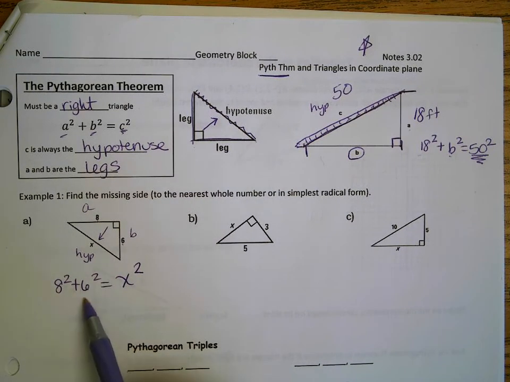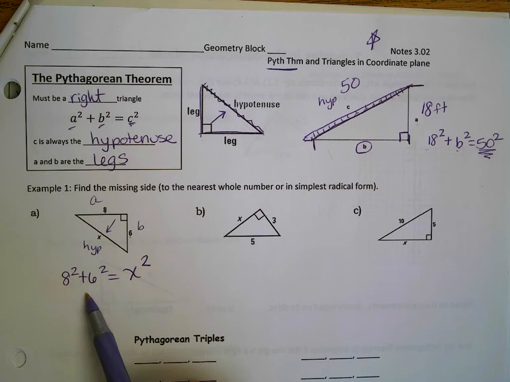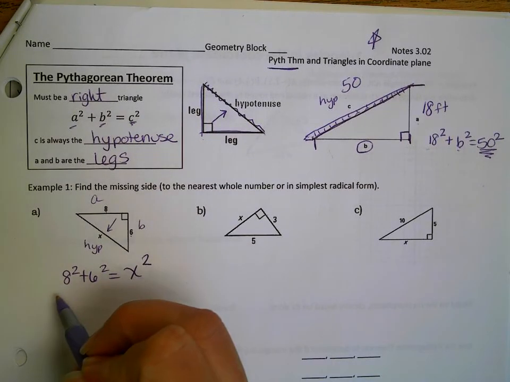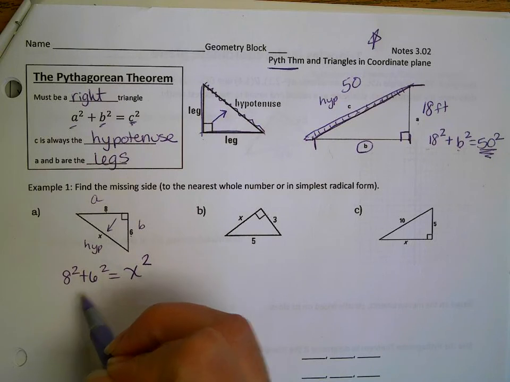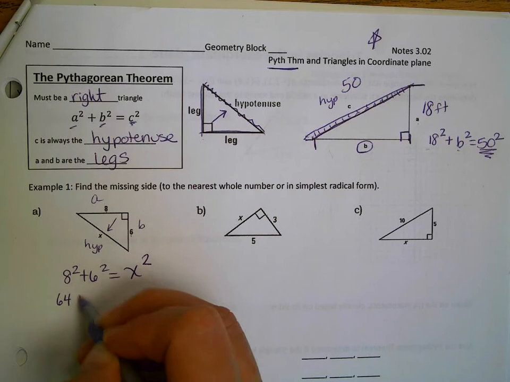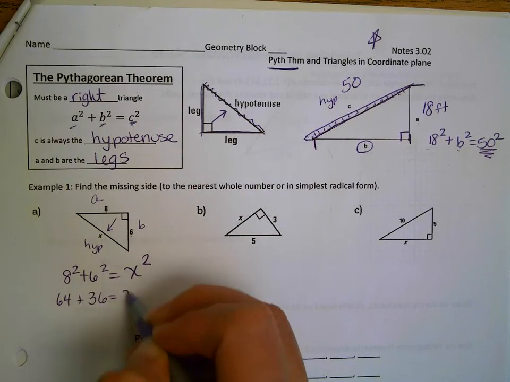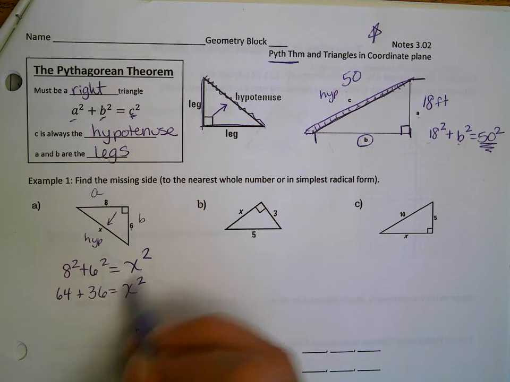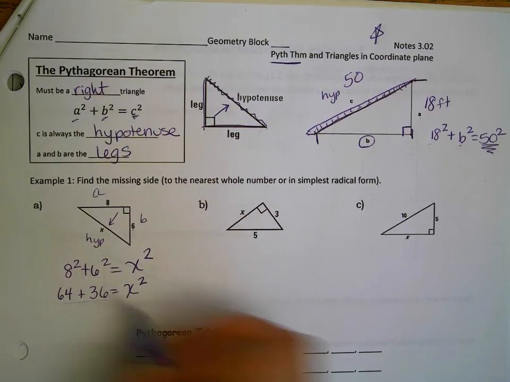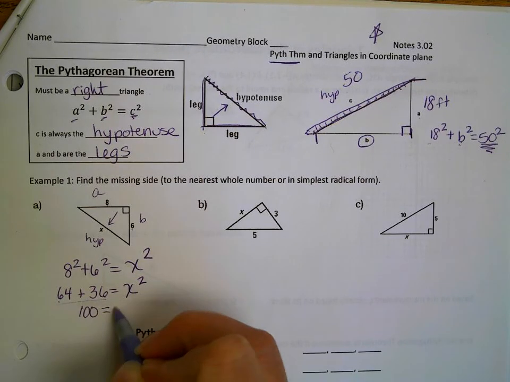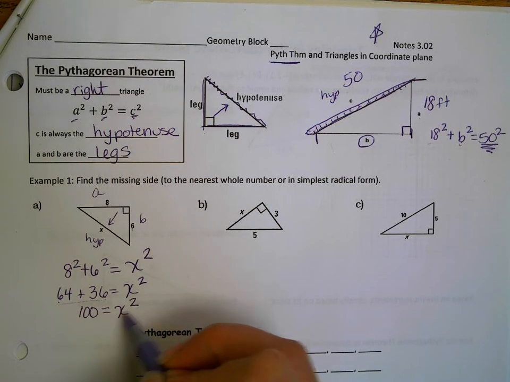In this case, we solve these using PEMDAS: parentheses first, exponent second, and so on. There's no multiplication or division here, but there is some addition. So 8 squared is 64, 6 squared is 36, equals x squared. From there, we're going to add these together. Again, we're trying to get x to stand alone, but we still have some combining like terms. So 64 and 36 add to 100 equals x squared. Now x is alone on one side and these are all combined on the other.